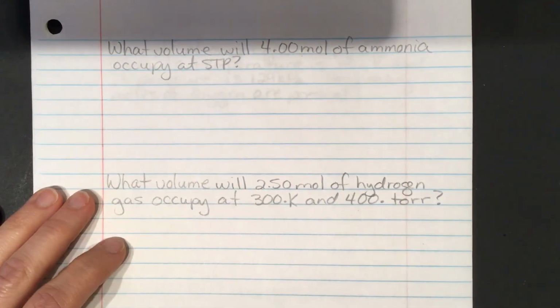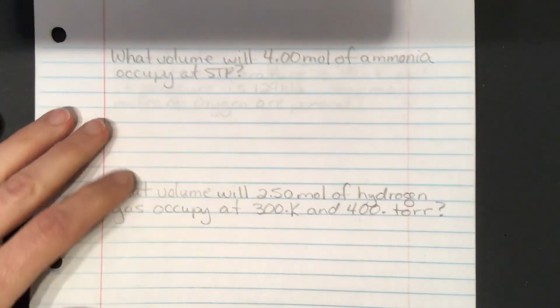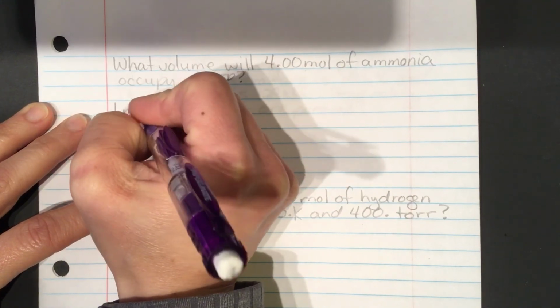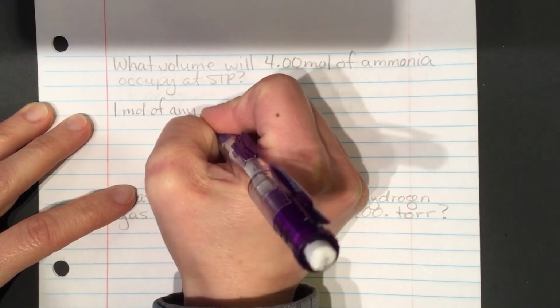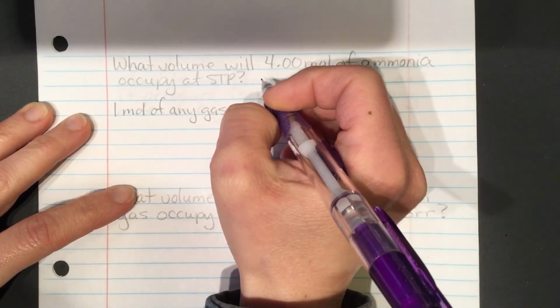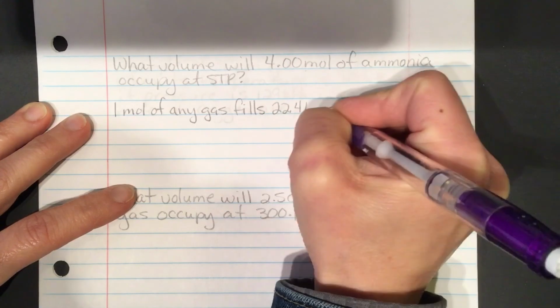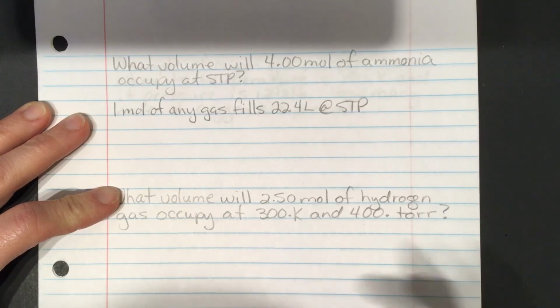So let's see how we can use this information. I have a question here that says, oh, I gotta find my notes. What volume will 4 moles of ammonia occupy at STP? We know that 1 mole of any gas fills 22.4 liters at STP. So we just do a conversion.